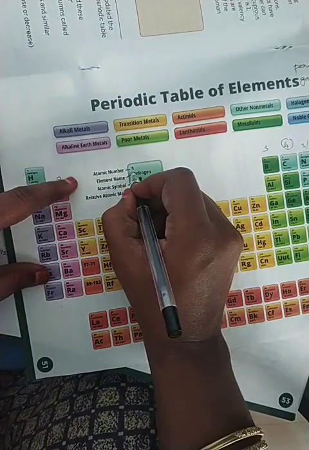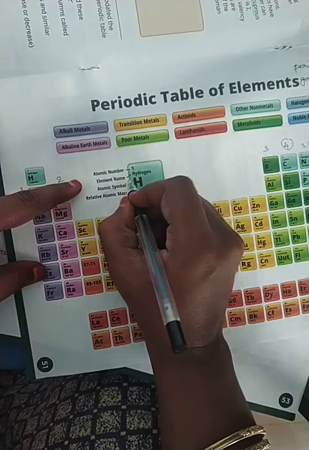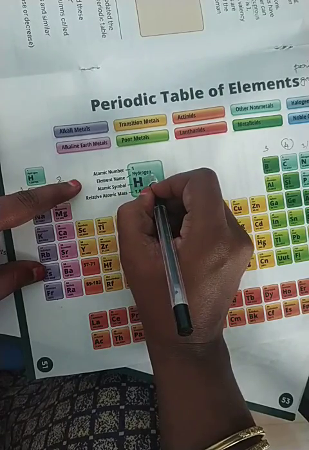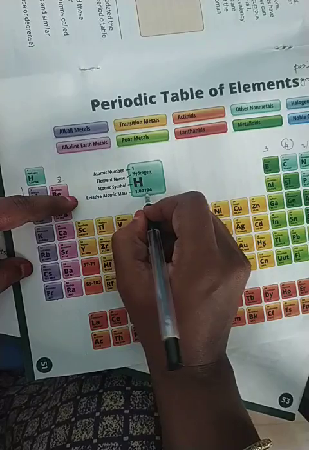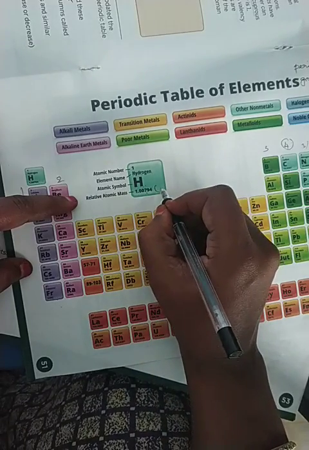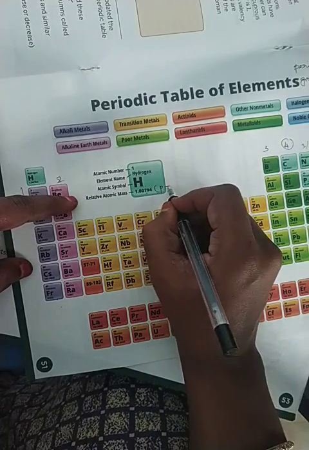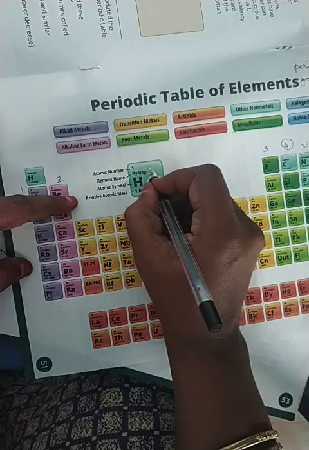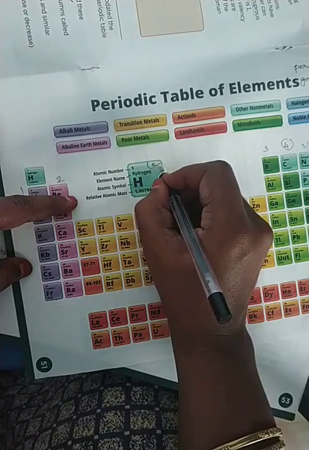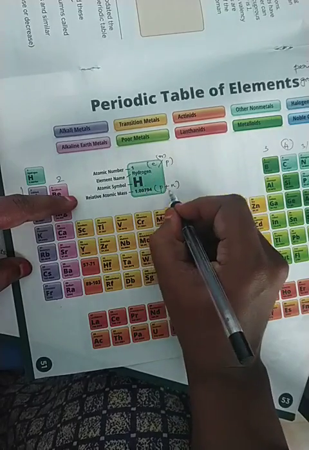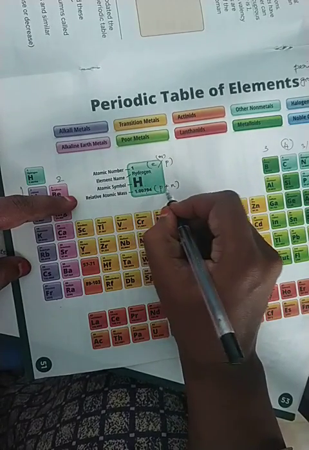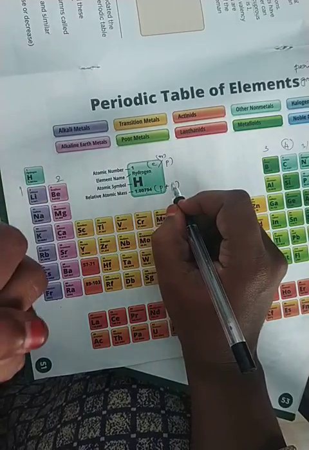The top is written as atomic number. Then they are writing the element name. Then the symbol for the element and the mass number. This mass is the weight of proton plus neutron. Here it is the number of electrons or protons. So proton plus neutron will give the mass.